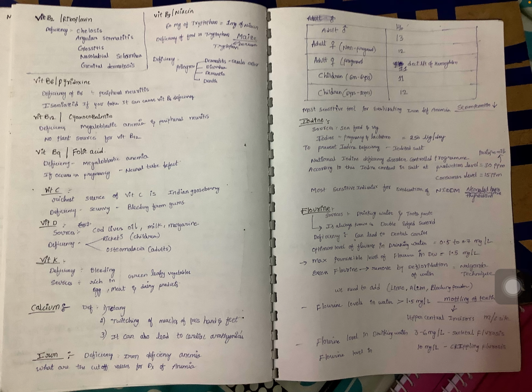seborrhea, genital dermatitis. Vitamin B3 is the niacin, 60 milligrams of tryptophan, 1 mg of niacin. Deficiency of the food in the tryptophan is the maize, or the tryptophan deficiency of the pellagra dermatitis. Vitamin B6 pyridoxine deficiency is peripheral neuritis, isoniazid. If you take it can cause vitamin B6 deficiency.